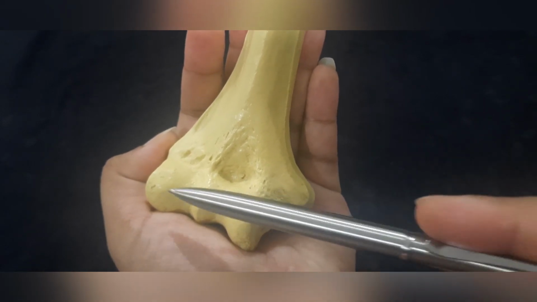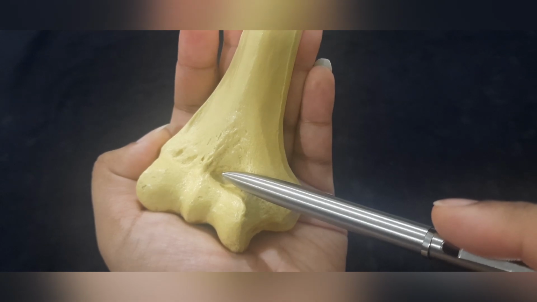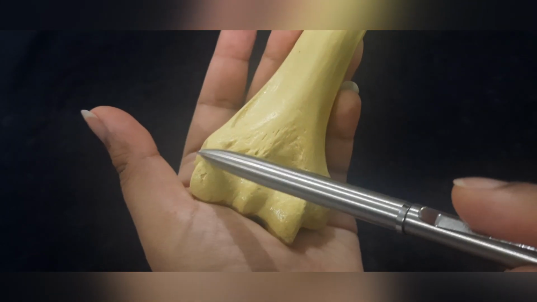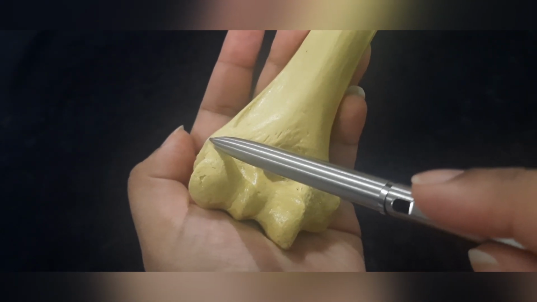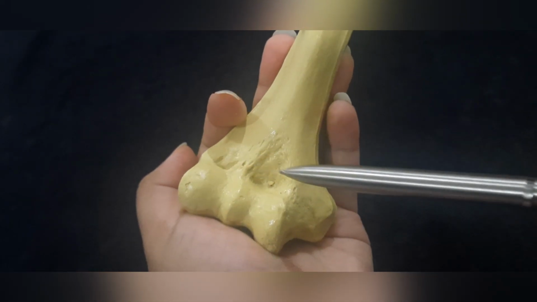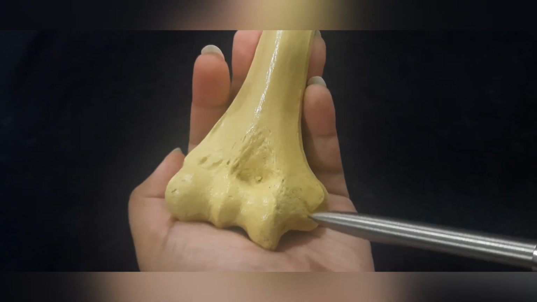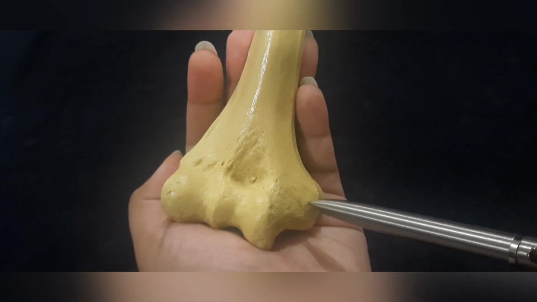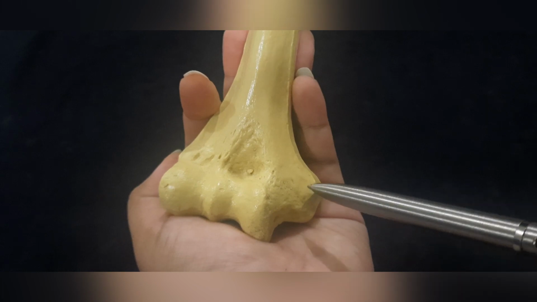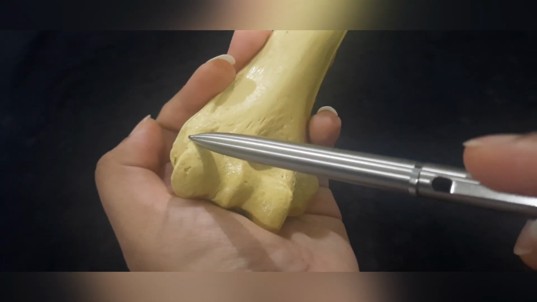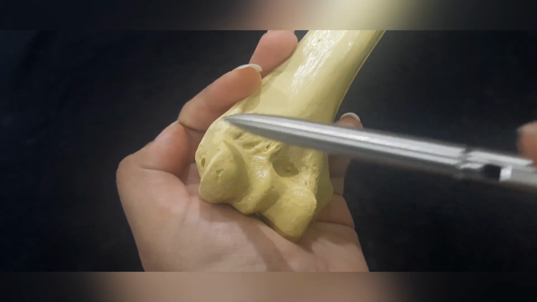Just above the trochlea and the capitulum, we have a fossa. This is known as the coronoid fossa. Laterally, this projection just above the capitulum is known as the lateral epicondyle, and medially this dilated projection that is bigger as compared to the lateral one is known as the medial epicondyle. Medial epicondyle actually gives the attachment site for the flexors of the forearm, whereas the lateral epicondyle gives the attachment site for the extensors of the forearm.